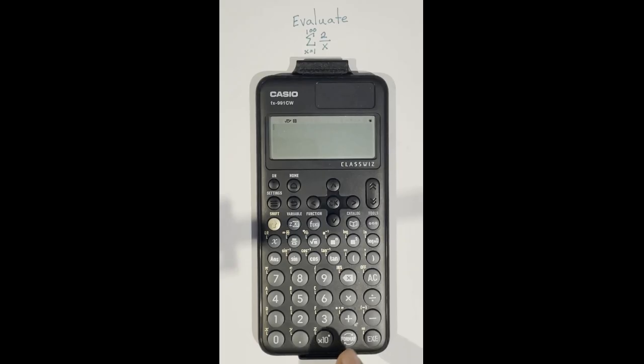So I have to take the sum of 1 plus 2 plus 3 plus 4 plus 5 plus 6 plus 7 all the way up to 1,000. It's going to take forever to punch into my calculator. Oh. Or it will take me just a couple seconds. Do you know how? All right, so 2 divided by 1 plus 2 divided by 2 plus 2. This is going to take me forever.